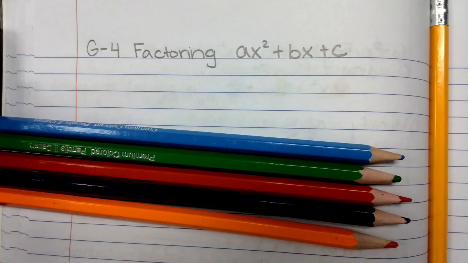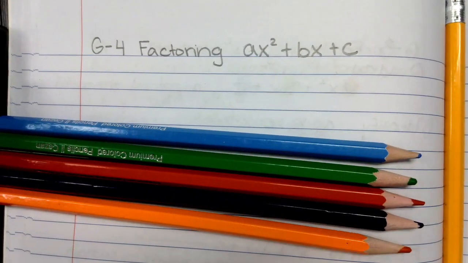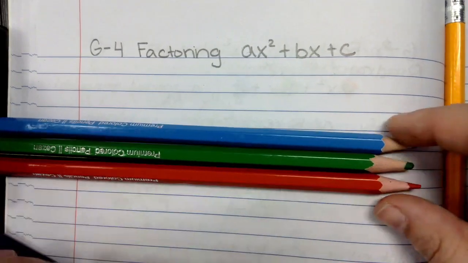If you want to be extra like me, you can also use purple and orange. I'm going to for sure use these three, the three big key ones.